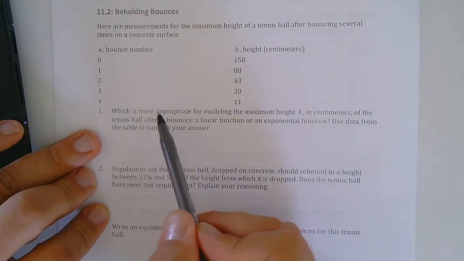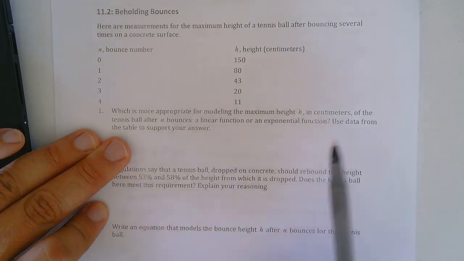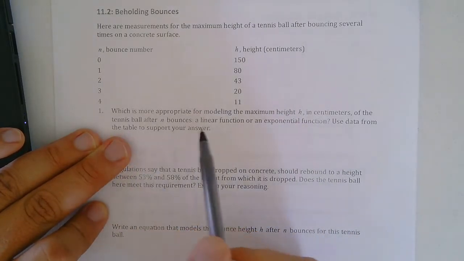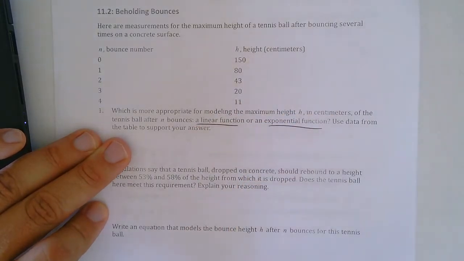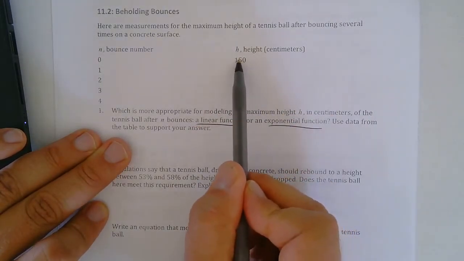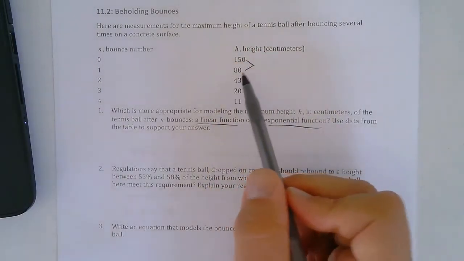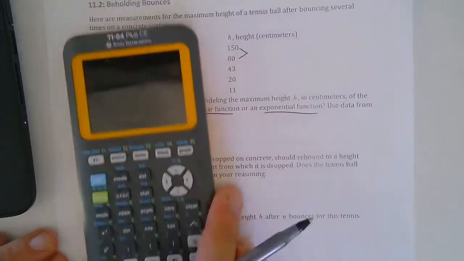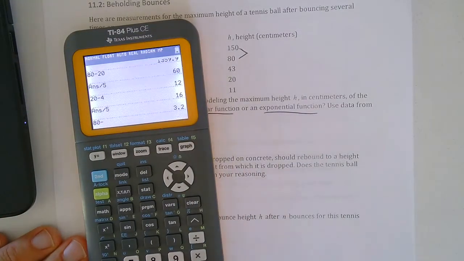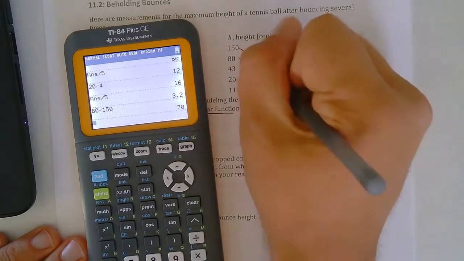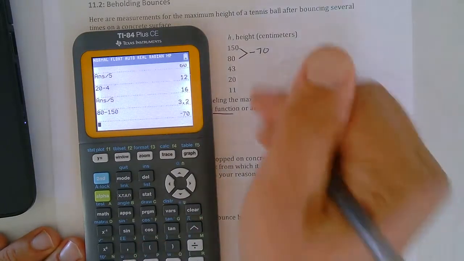So the first question is, which is more appropriate for modeling the height after n bounces, a linear function or exponential? Now, as I look here, the decrease, if we take 80 and then subtract 150, it decreased by 70 centimeters.